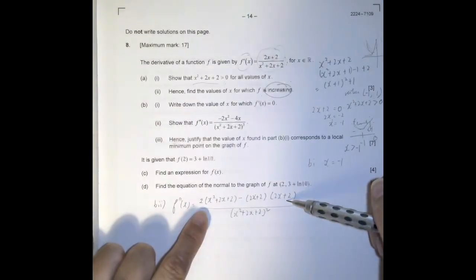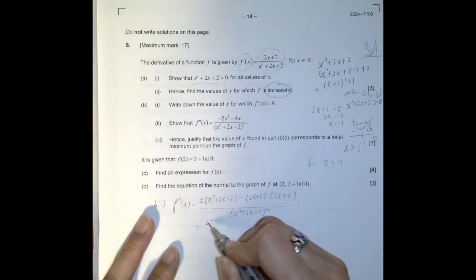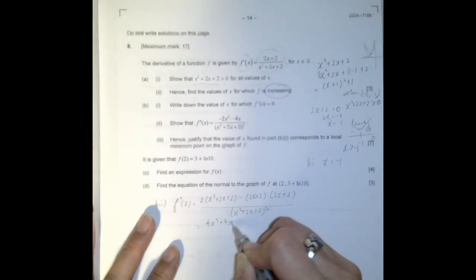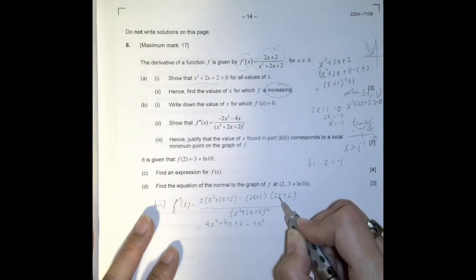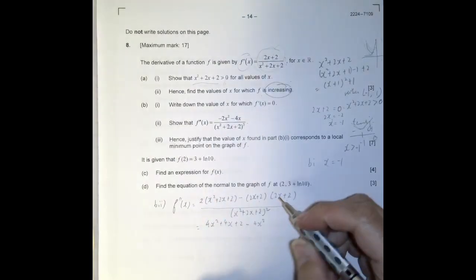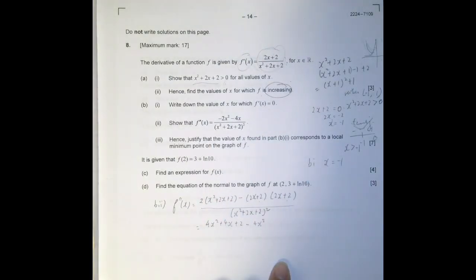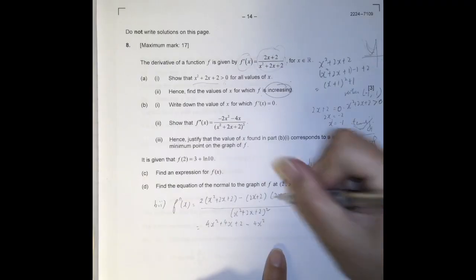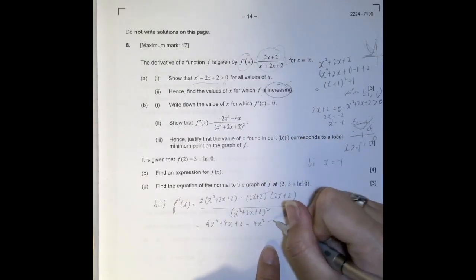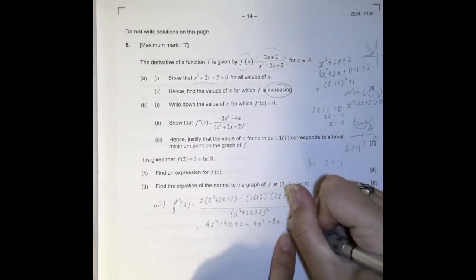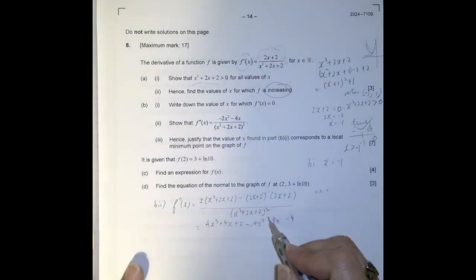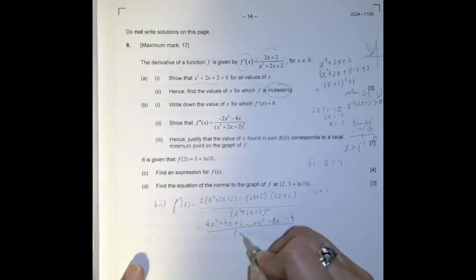All I need is to expand that, so I will have 4x squared plus 4x plus 2 minus 4x squared minus 8x plus 4 minus 4. So if I simplify it, the x squared is gone, and the denominator is staying the same.